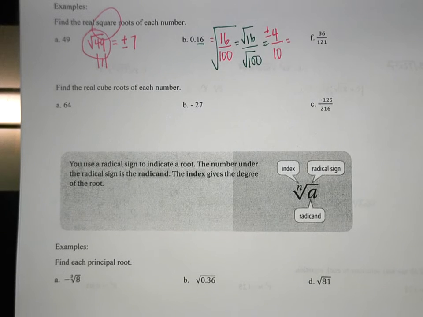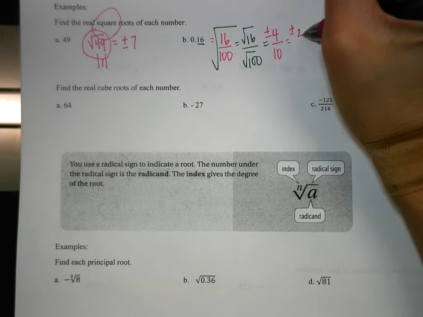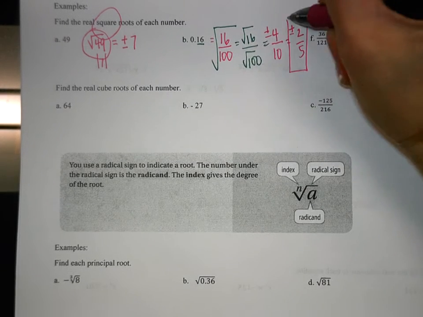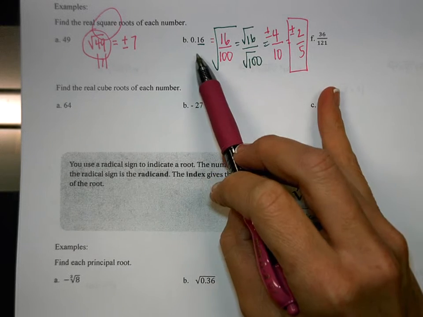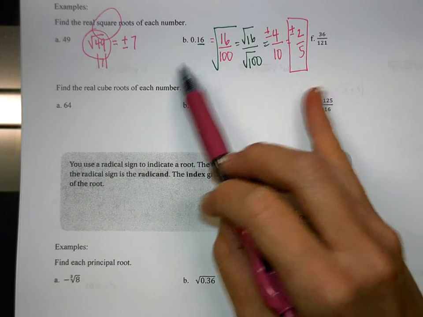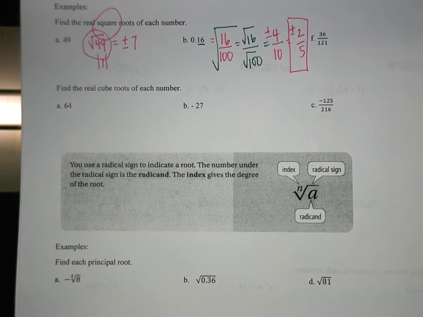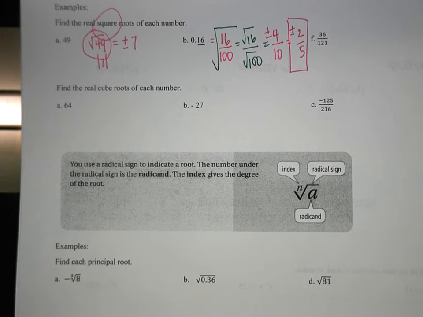And that would reduce to what? 2 over 5. Good, plus or minus 2 over 5. Now, because this was originally a decimal, if this was a multiple choice answer, it might have the answer as a decimal. If this was a fill-in, it wouldn't matter if you wrote it as a fraction or a decimal, either would work. Does anybody know how to change a fraction back into a decimal?